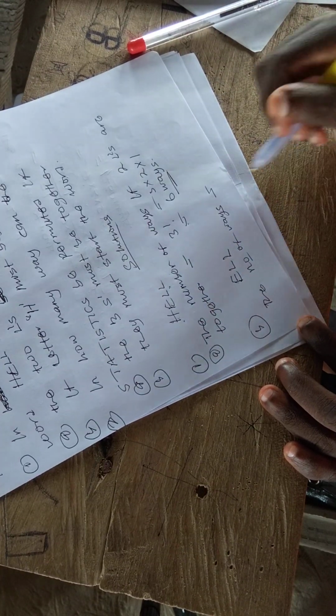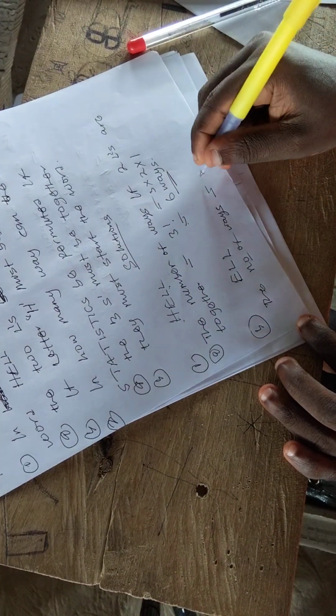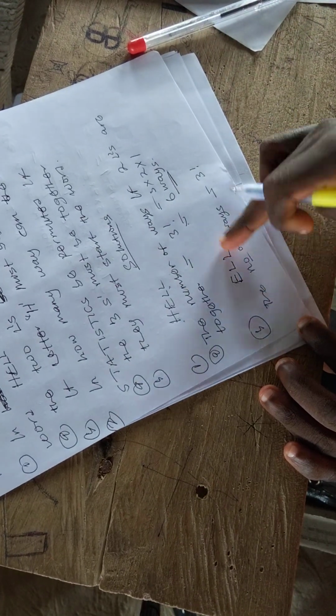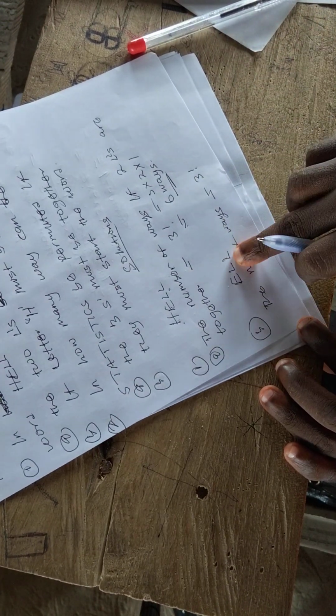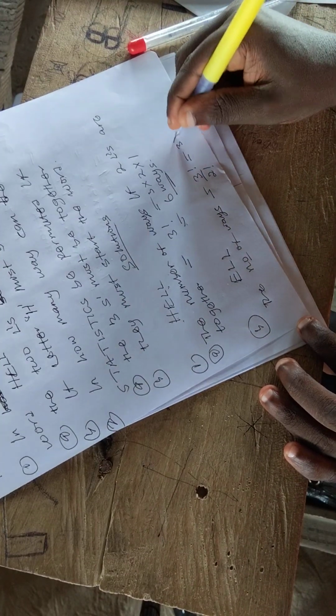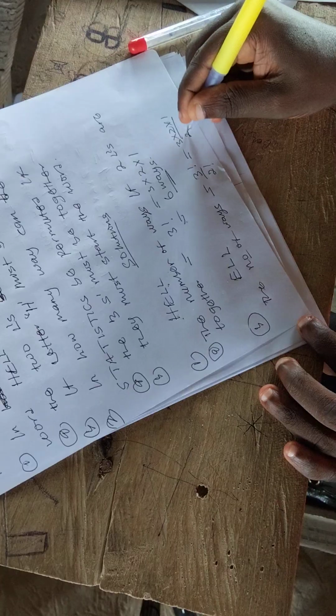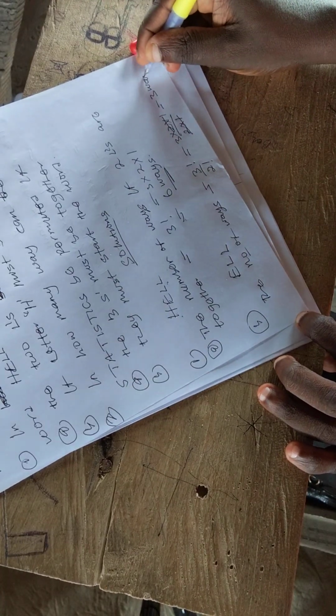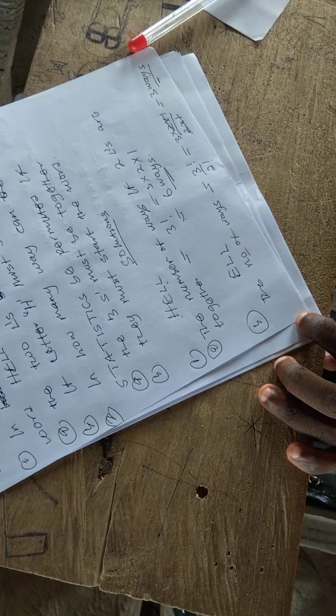We have 3 letters, which is 3 factorial, over the repeated letters, 2 factorial, which is 3 times 2 times 1 over 2 times 1. So this cancels this. Our answer is 3 ways.